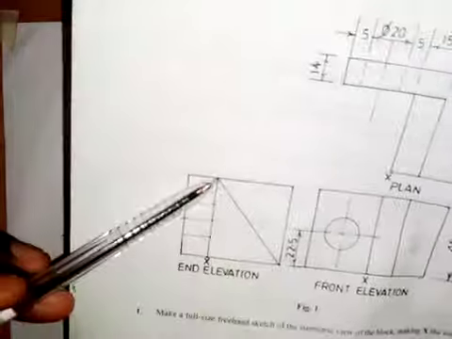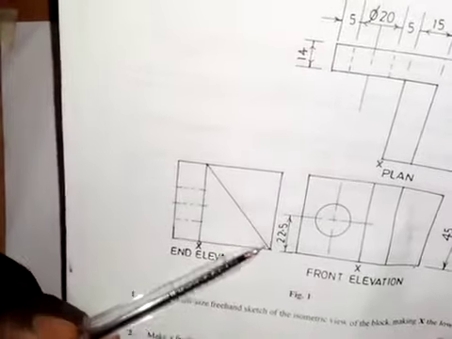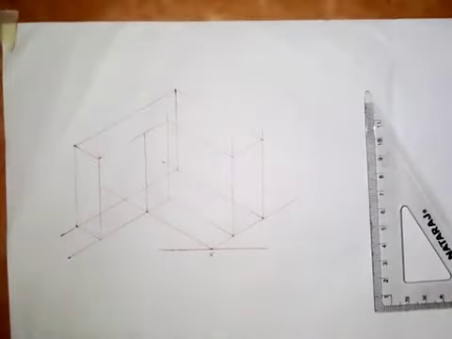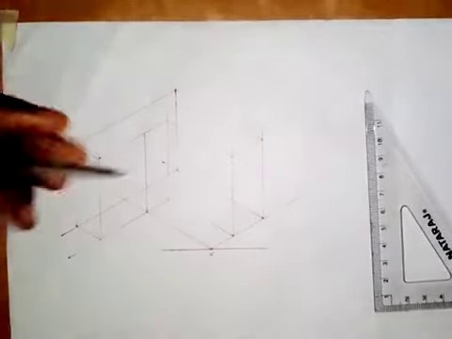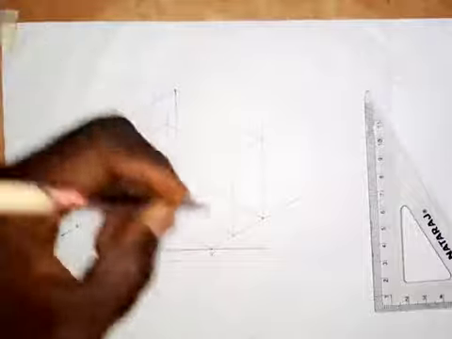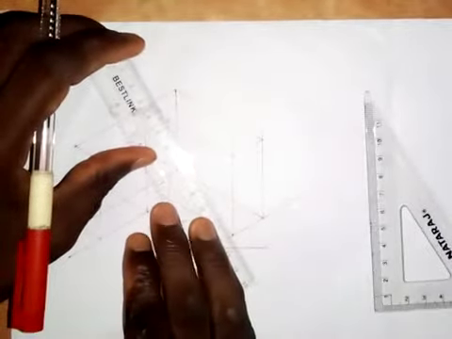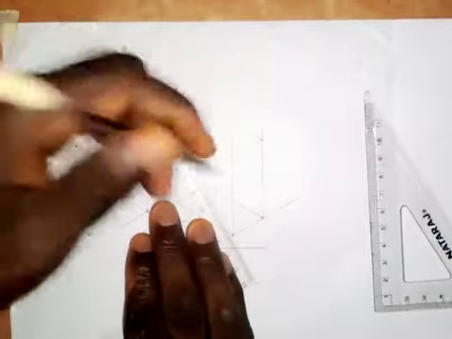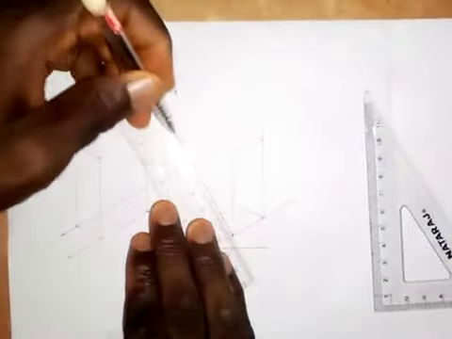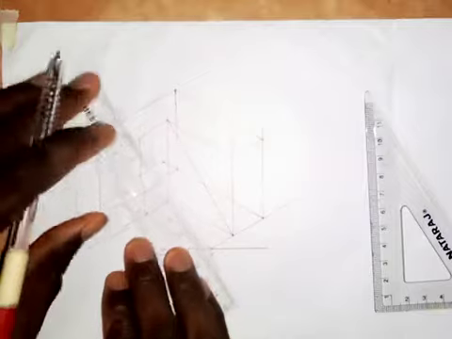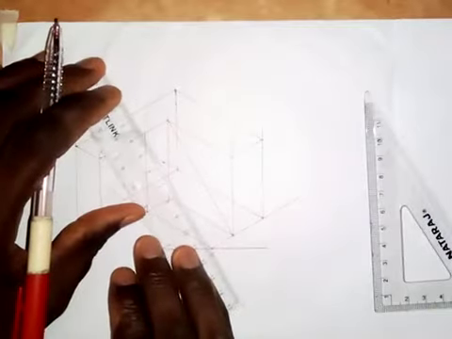So we are going to see this line like this. This is a non-isometric line. So how can we produce this line? What we need to do is join this point and this point together. We cannot use our set square to do that because it's a non-isometric line. It is not inclined at an angle of 30 degrees. So I will join these two points together, and also this point.